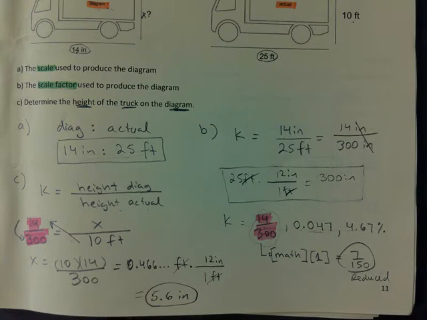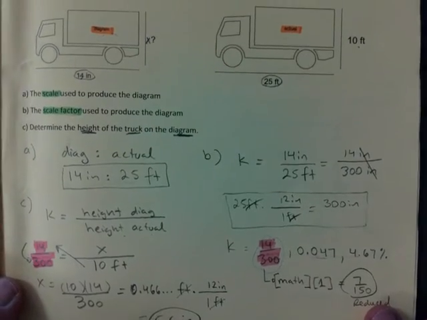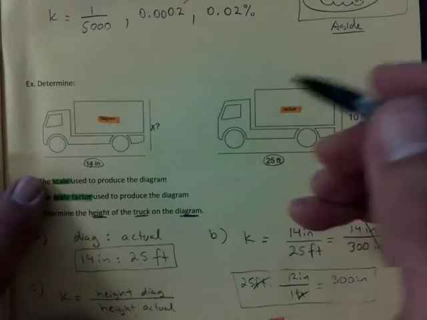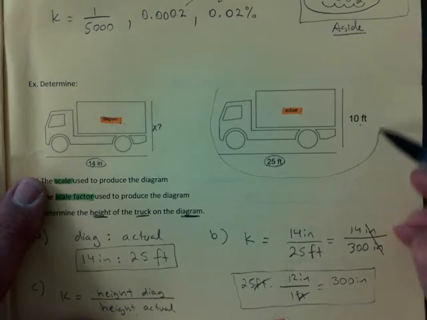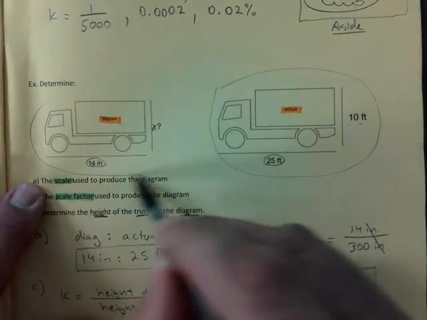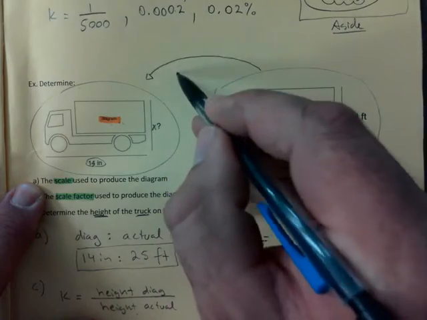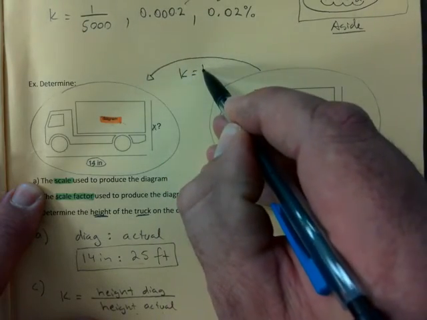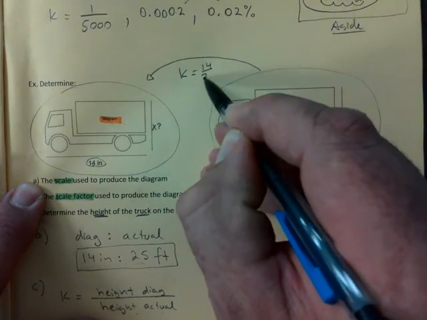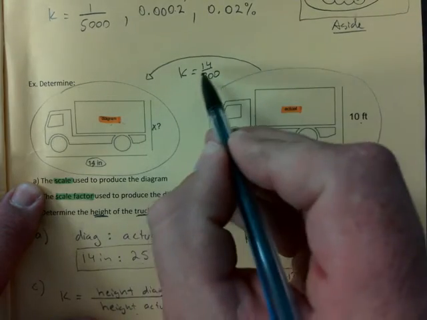Okay. So I need you to know that to go from the actual to the diagram, what happened, right? K is 14 over 300, right?